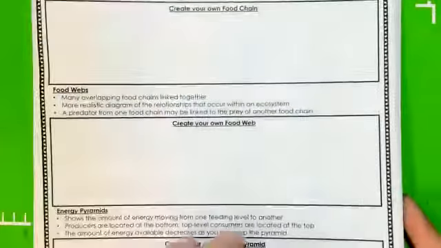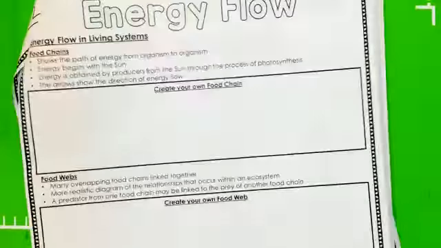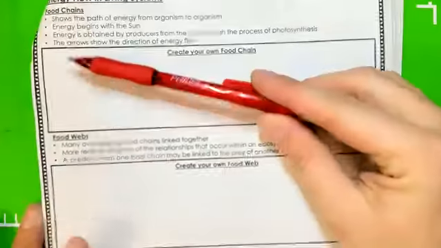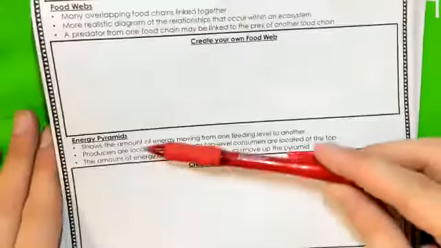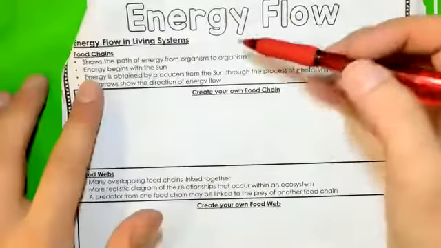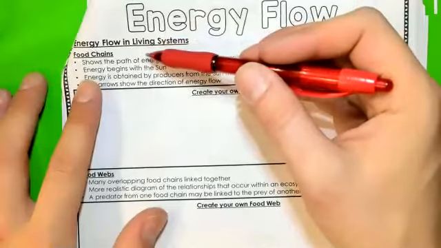Page 31. Last page. We're talking about energy flow. So there's really 3 ways to show energy flow. First is with a food chain, second is a food web, and third is with an energy pyramid. So we're going to draw each so you can kind of see what they look like. First, food chain.